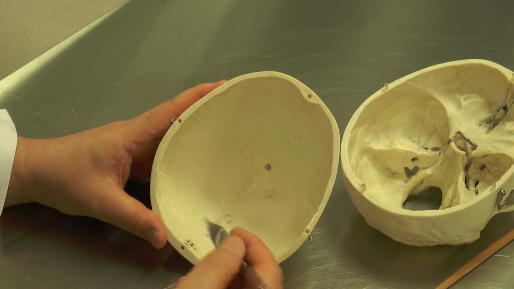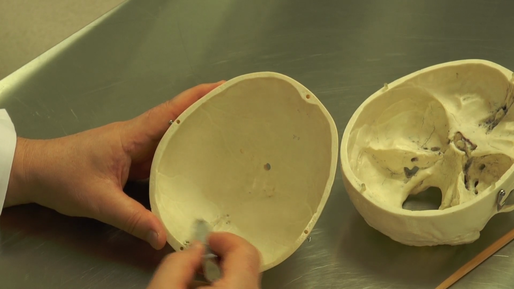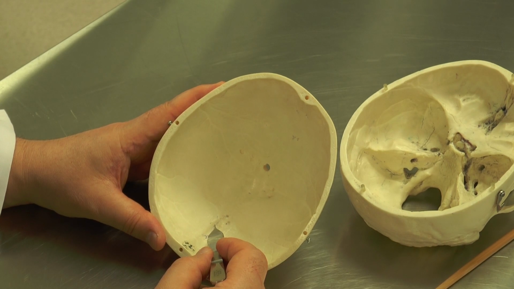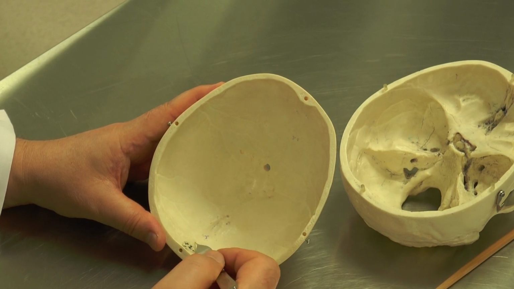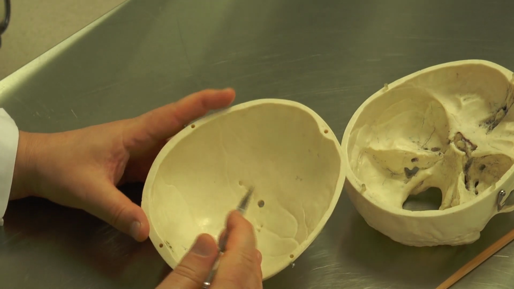Like I said, it's located beneath the bone of the cranium, in between the dural layers. So this here is a marking of a sulcus, and inside the sulcus we have the superior sagittal sinus.